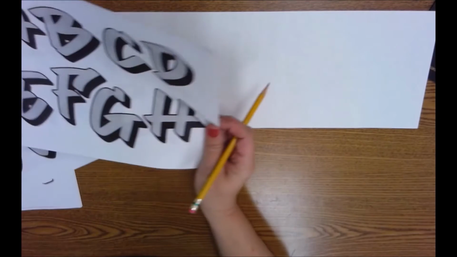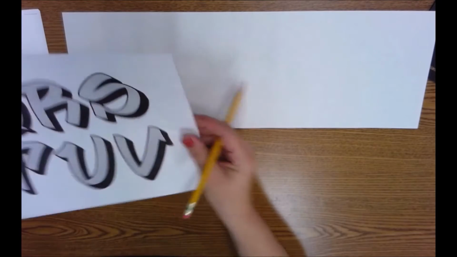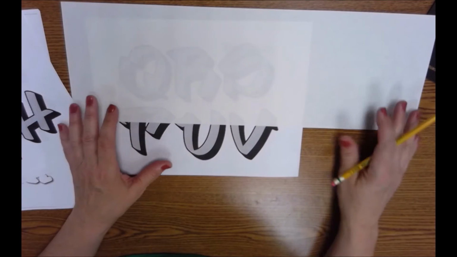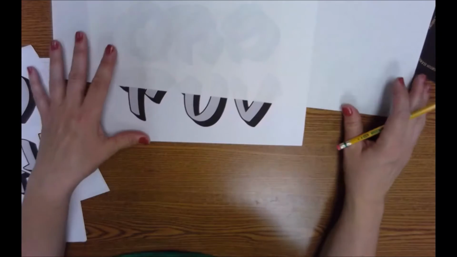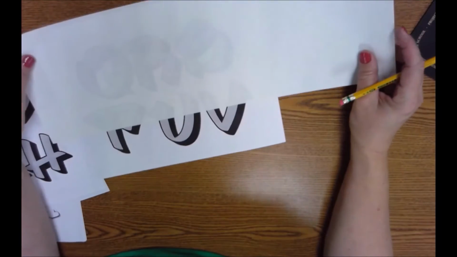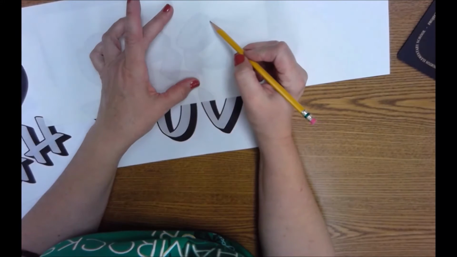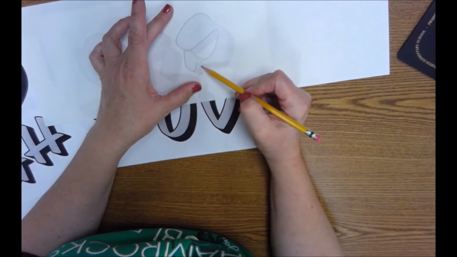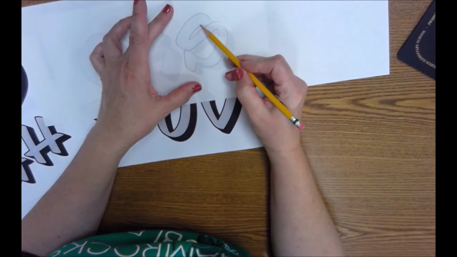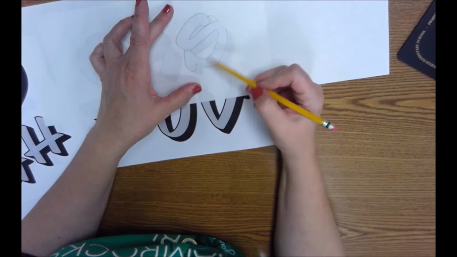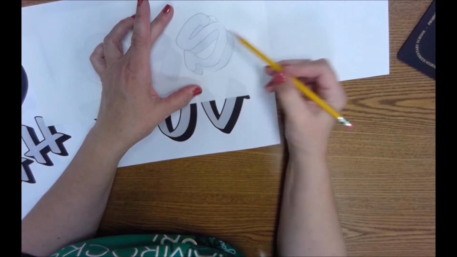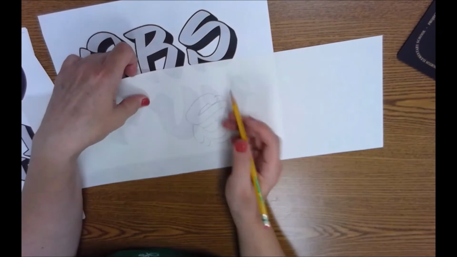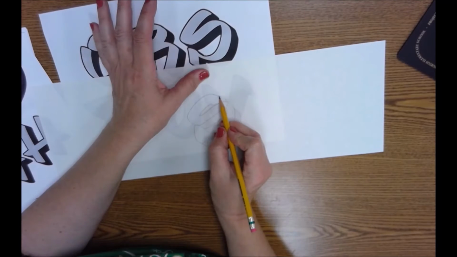Since you're sharing these, you'll probably have to take turns and wait for people, but that's okay. Patience is a virtue. You can also take a ruler and make a line across here if you want to help yourself line them up evenly. But remember, graffiti artists did not have any kind of rulers. Most likely they were out there at night drawing this with paint, so they didn't even use a pencil. We're going to use a pencil just to get the general idea of it. We're also going to do a shadow. You might have noticed that this one has shadows, this one doesn't, and overlapping.